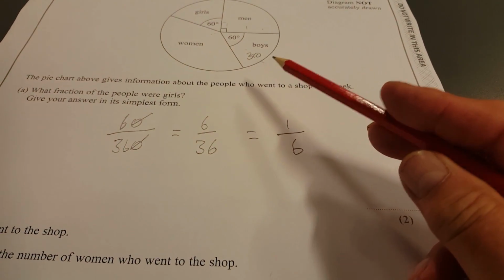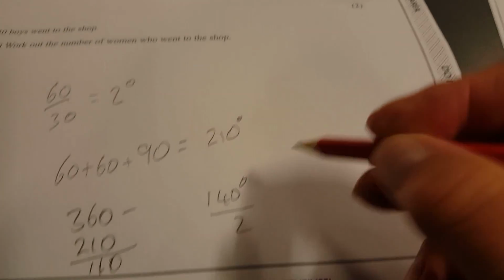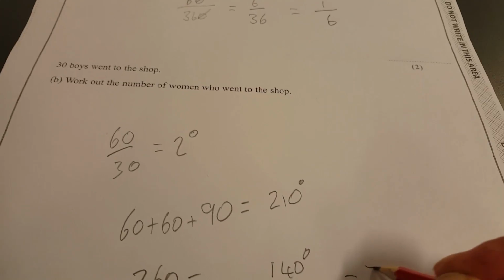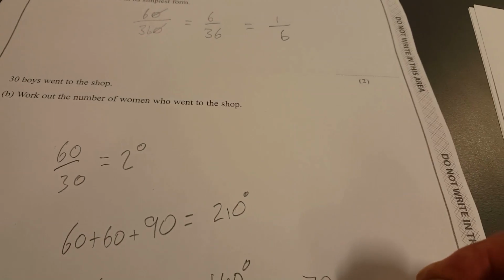Go back to what we were just saying. Every 2 degrees is one person. So let's divide that by 2. That means there are 70 women.